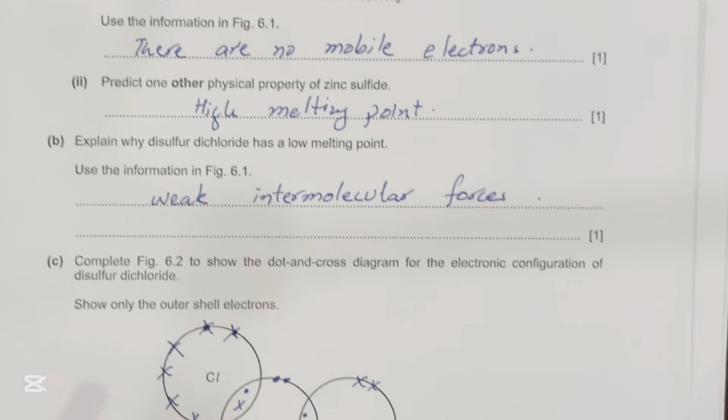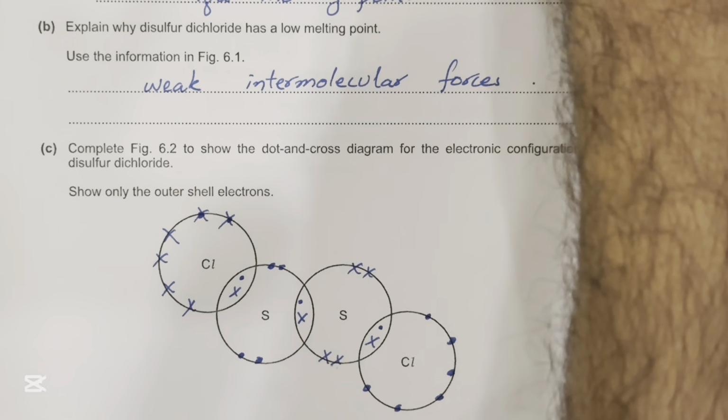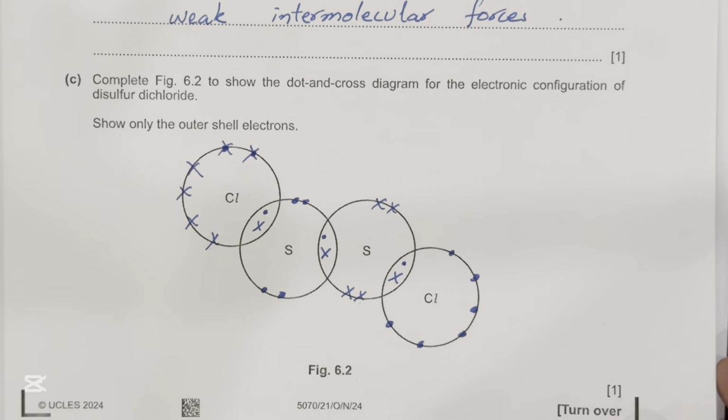Complete figure 6.2 to show the dot and cross diagram for the electronic configuration of disulfur dichloride. Okay, show only the 2 outer shells. So show only the outer shell electrons.